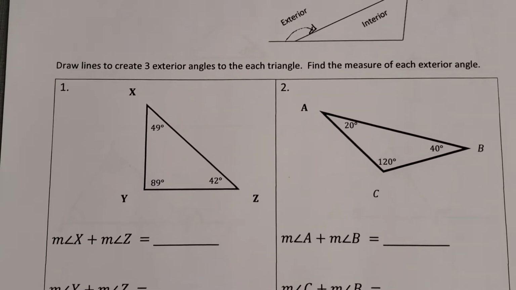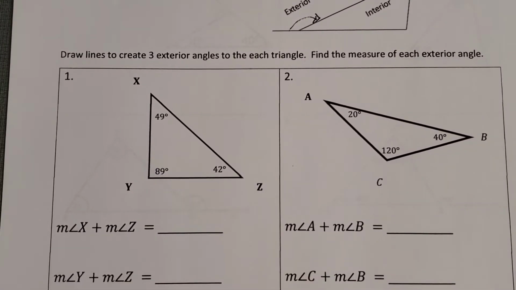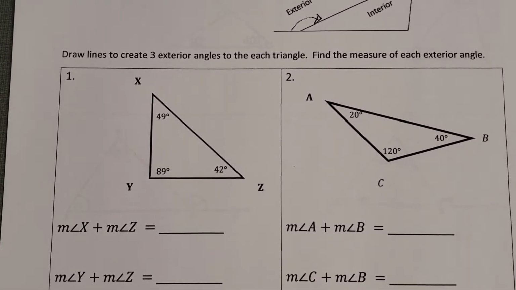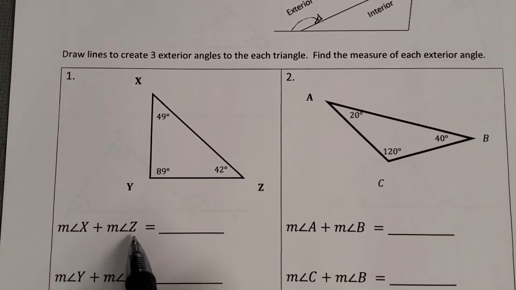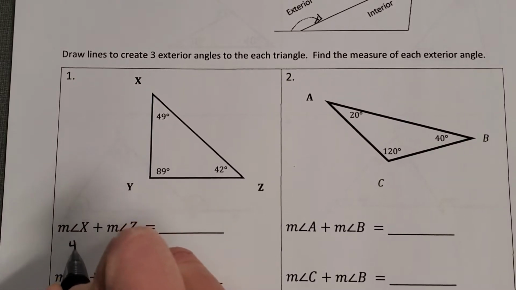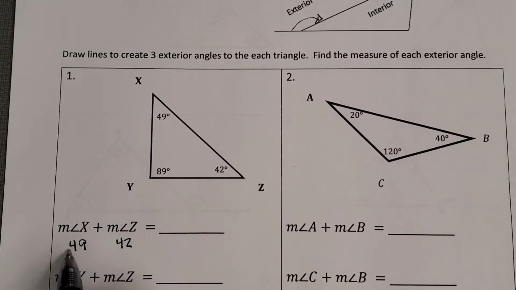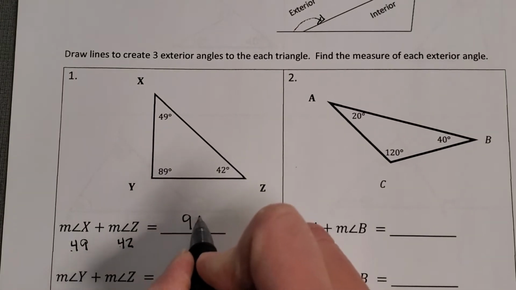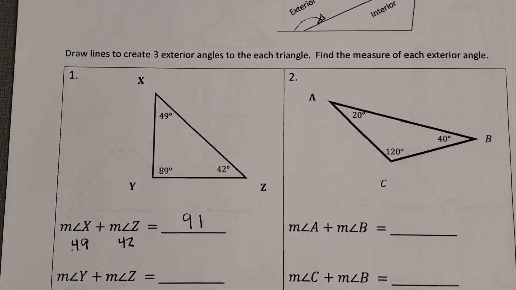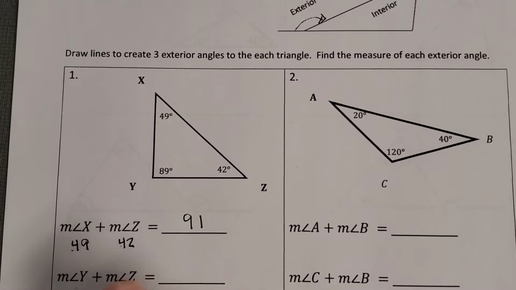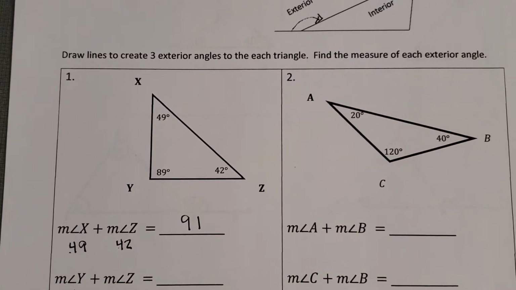There's a few different ways, but we're going to try this triangle right here. In this triangle, we have three angles, and we are going to add up x plus z. So x is 49 and z is 42. If we add those together, we get 91. All right, and y plus z, well, we already know z is 42 and y is 89. So when we add those together, we get 131.